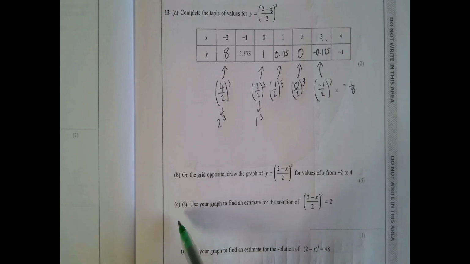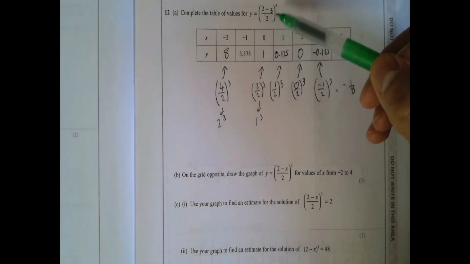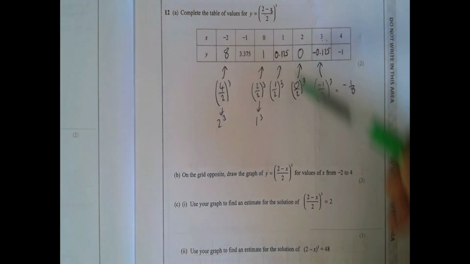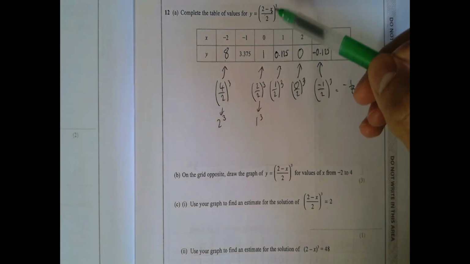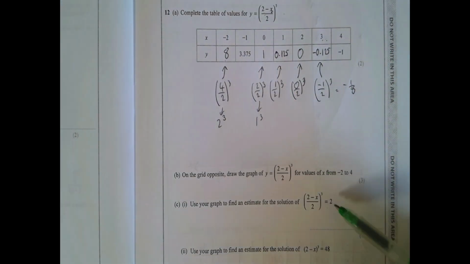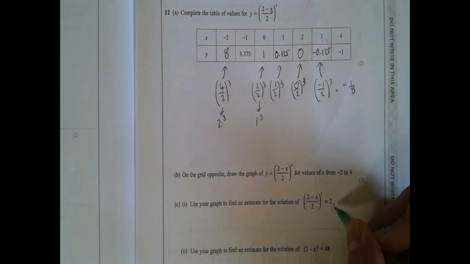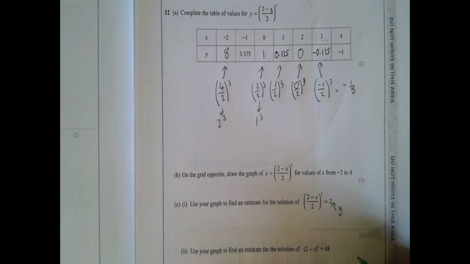Okay, so part C in this, we've done part B. Part C says use your graph to find an estimate for the solution of this here. So we're using our graph, which is y is equal to 2 take away x over 2 cubed, to find the solution to this. So what you should spot is that this and this look the same, but instead of having a y over here, I've got a 2. So what I'm saying here is the y is equal to 2. So to find an estimate for the solution, I'm just going to draw the line y equals 2, and that's going to help me find an estimate of that solution.